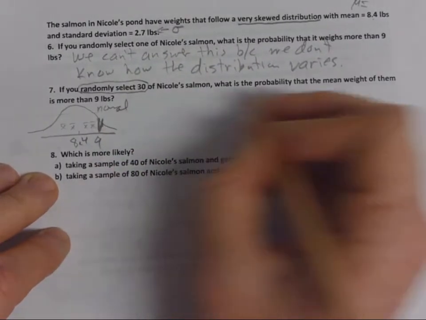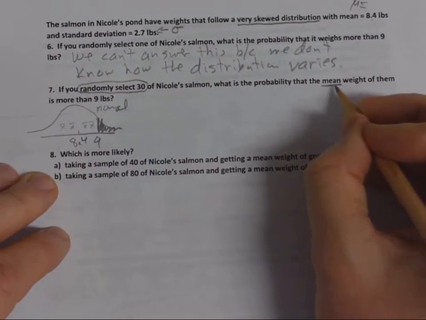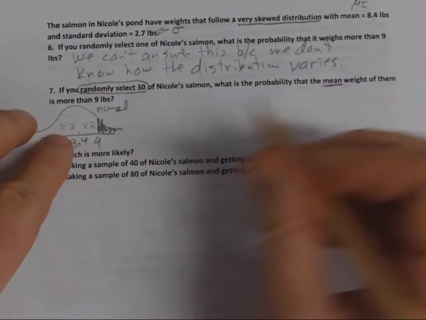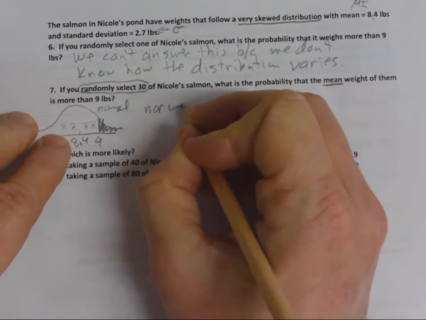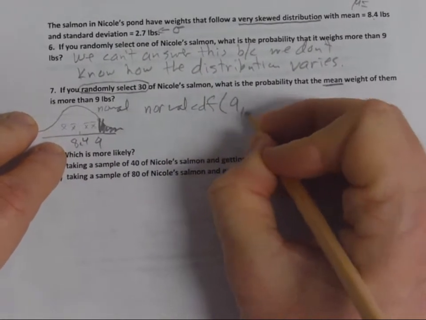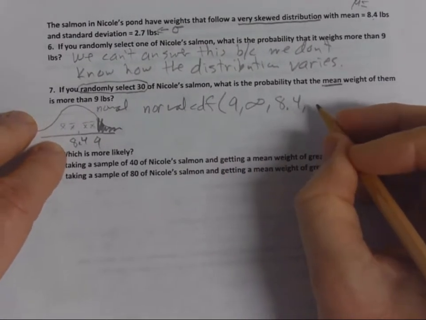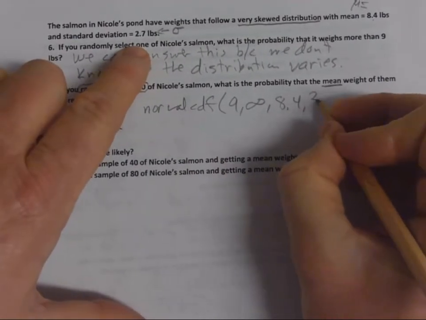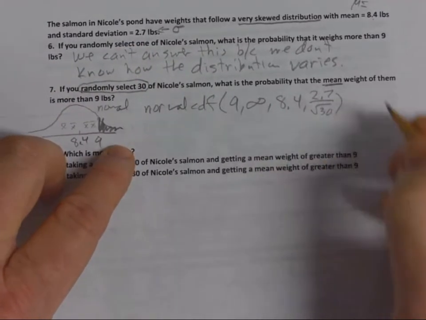It says the probability the mean weight, and the mean is an X bar of the sample, would be more than 9. And so we'd say, well, we can use normal CDF. So that's 9 to infinity. Our mean is 8.4. And our standard deviation of our sampling distribution is going to be sigma, 2.7, divided by the square root of our sample size, just like that.